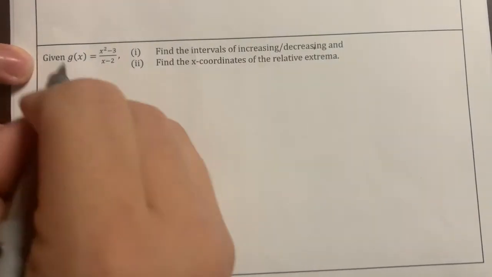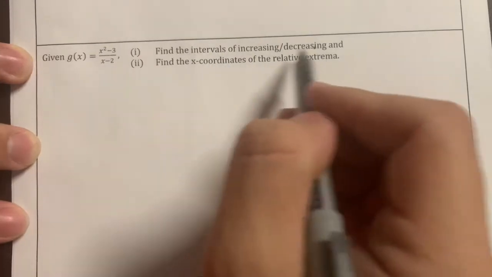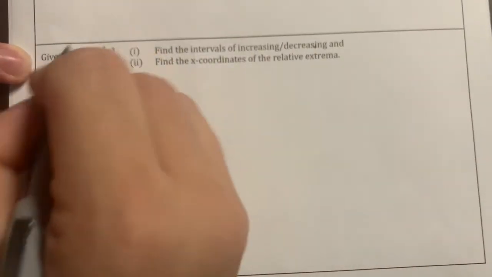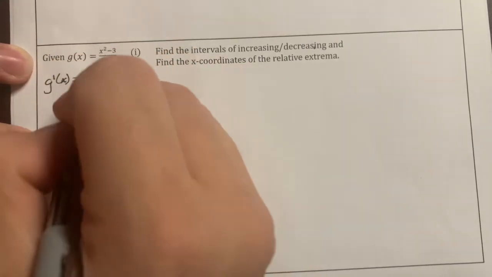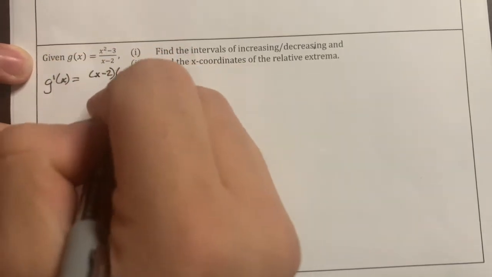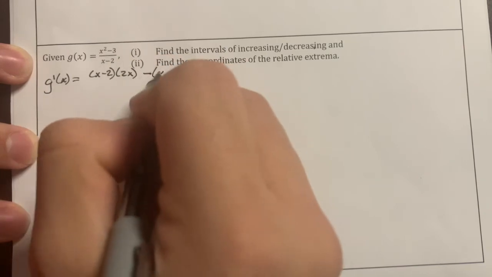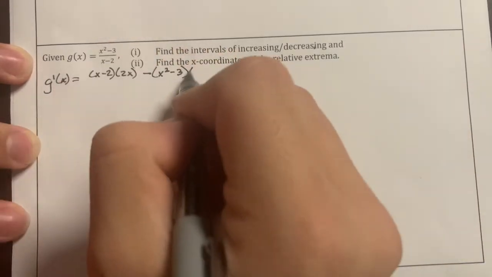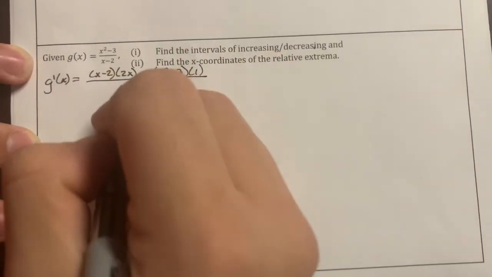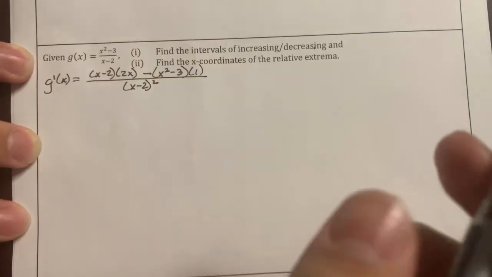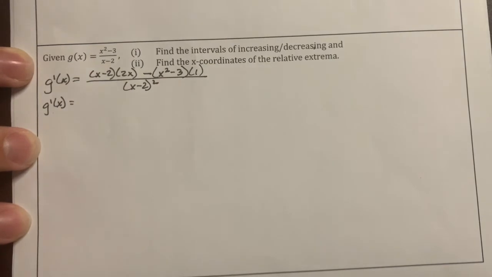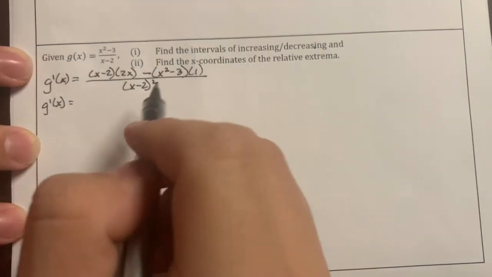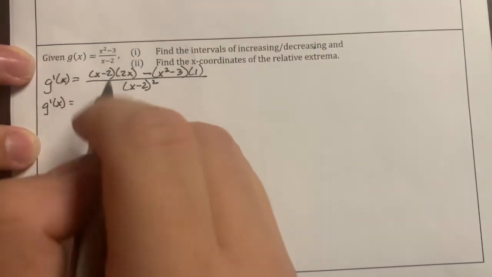So first of all, if we want to know increasing, decreasing, or relative extrema, we're going to take the first derivative. So g of x is equal to the bottom times the derivative of the top minus the top times the derivative of the bottom, over the bottom squared. So then g prime of x, let's see if I can simplify this a little bit nicer.